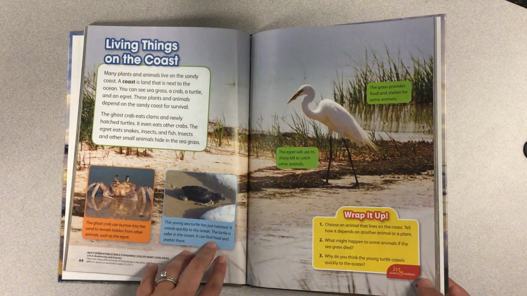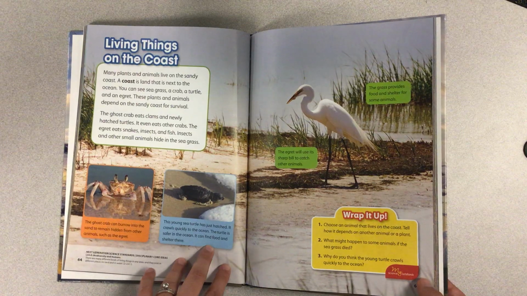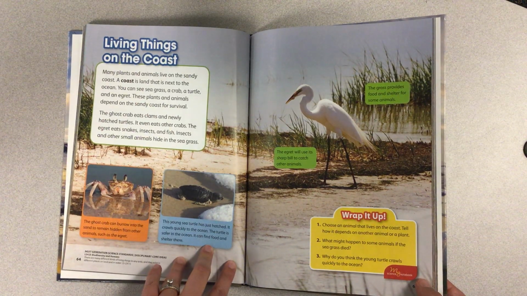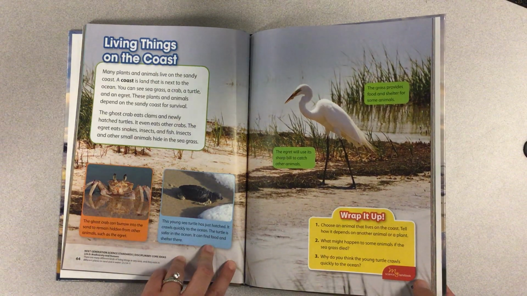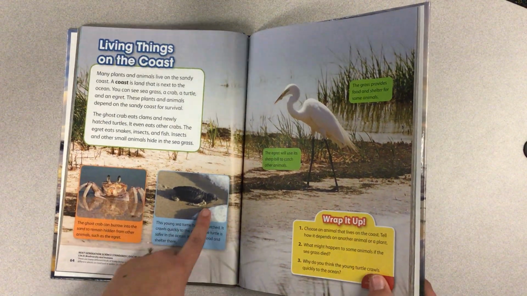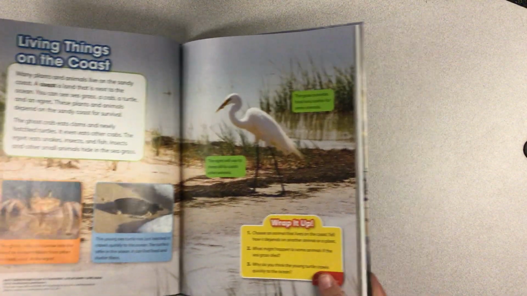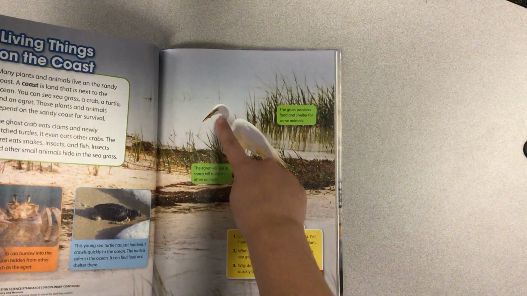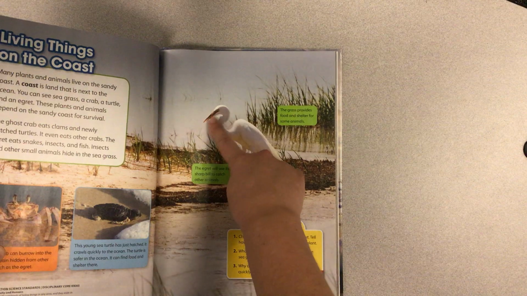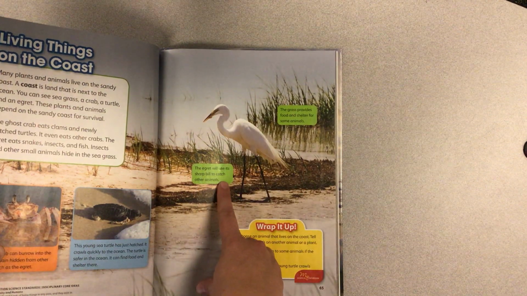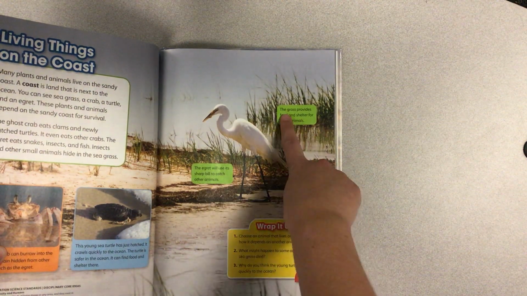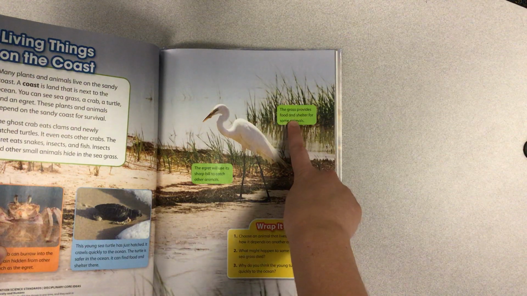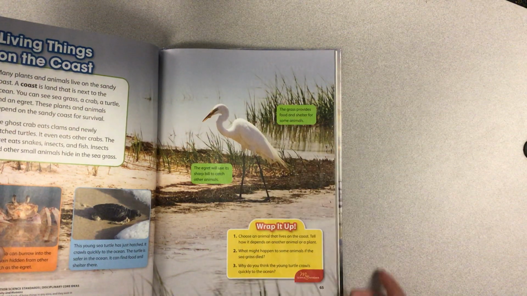This one says a young sea turtle has just hatched. It crawls quickly to the ocean. The turtle is safer in the ocean. It can find food and shelter there. So they have to run really quickly once they hatch to safety. This says the egret will use its sharp bill, shown in the picture that helps us clarify what we're reading, to catch other animals. The grass provides food and shelter for some animals.